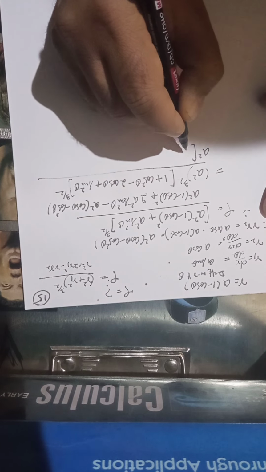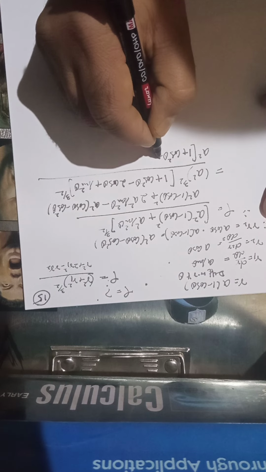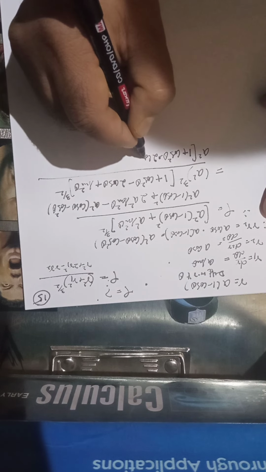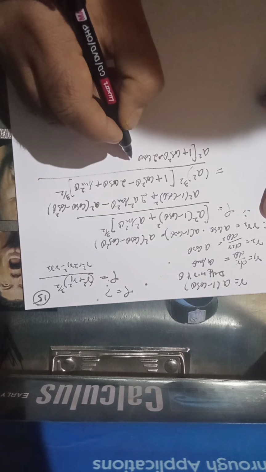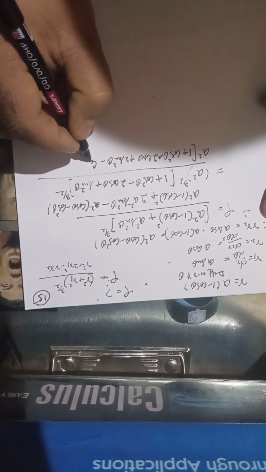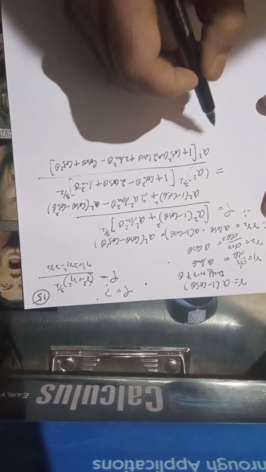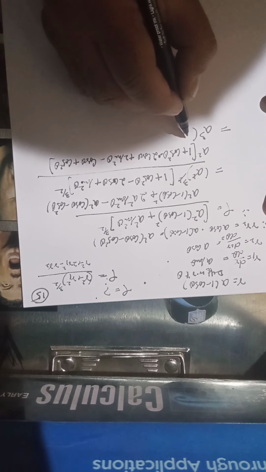Divided by a² out. (1 − cosθ) whole square is again 1² + cos²θ − 2cosθ, plus 2sin²θ minus cosθ plus cos²θ. Now this is a³. You see this is 1 plus cos² plus sin² is again 1. 1 plus 1 is 2.